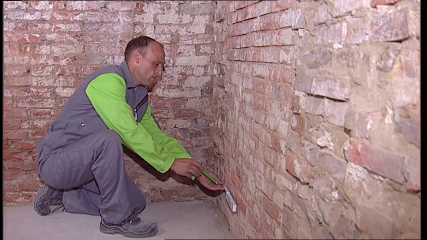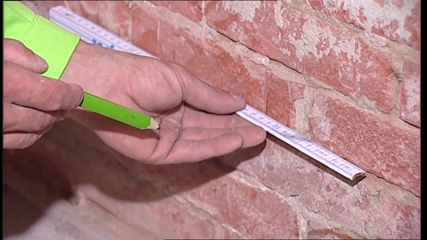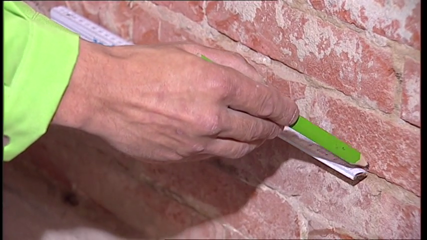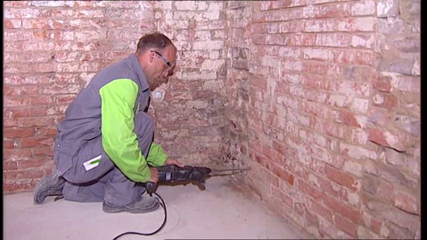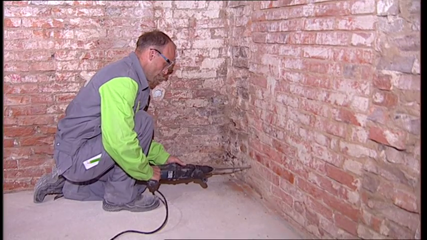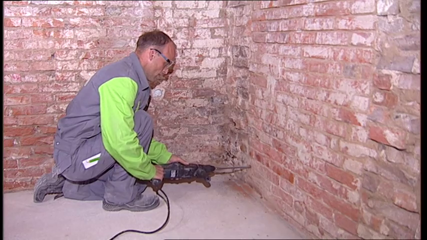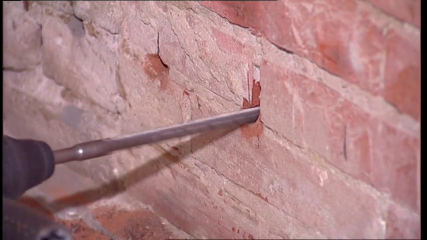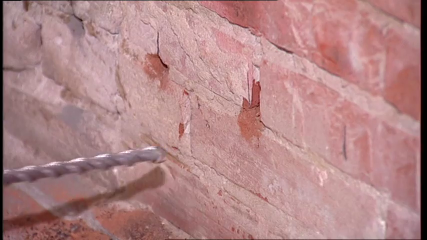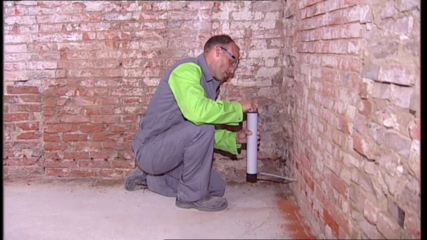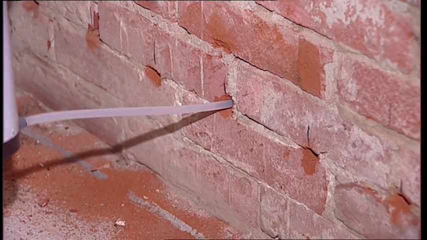The spacing of the drill holes is marked off. The spacing depends on the thickness of the wall. The thicker the wall, the shorter the distance between drill holes. The length of the drill hole also depends on the wall thickness. The hole is drilled 5 cm short of the other side. The hole is then cleaned with compressed air.